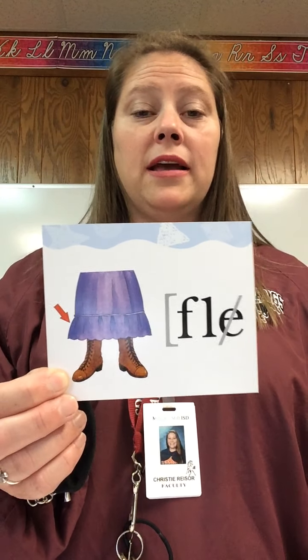Okay, so we will start out by taking a look at the final stable syllable picture cards that we've covered this year, and hopefully this will help you with the completion of the activities on those pages. Okay, you've got ruffle, full, final stable syllable, FLE. Now keep in mind, these are called final stable syllables because they are in the final spelling of the word. Also, the E in all of these are silent.